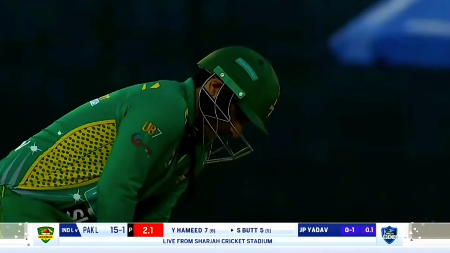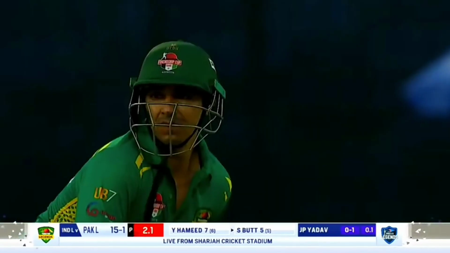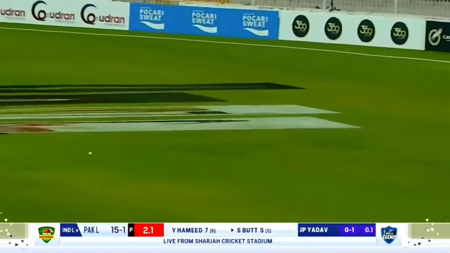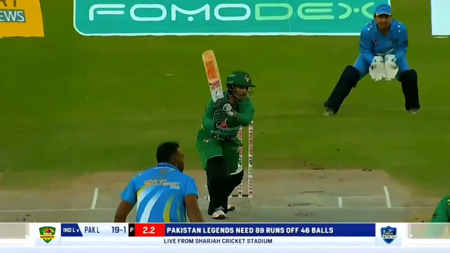Much better. Took and got a 50. Right now, it's the runs they need to get. Driven this time through covers. Exquisite. The placement and timing on that. First boundary for himself through that region. This time again, he drives it. Another glorious stroke from Salman.